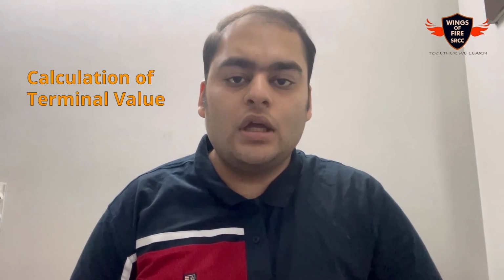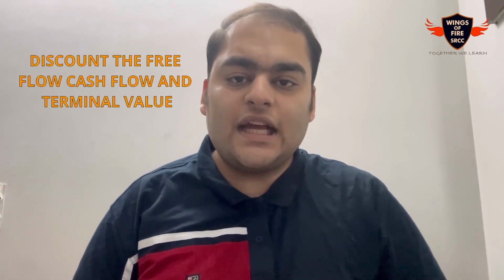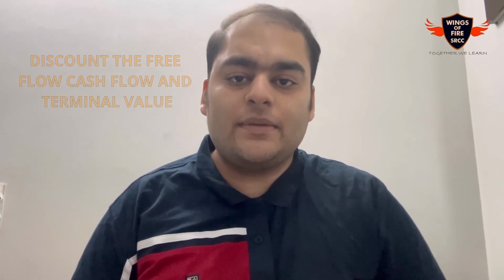Now, the third step comes out to be the calculation of terminal value. Now, what is terminal value? Terminal value is the value of an organization after the forecasted period. Now, it can be calculated in two ways, whether it be exit multiple method or perpetuity growth method. Now, in the fourth step, we discount the free cash flows and the terminal value to the present value.